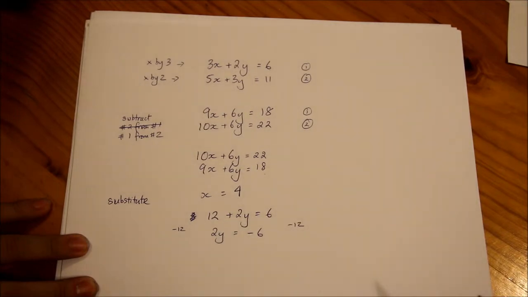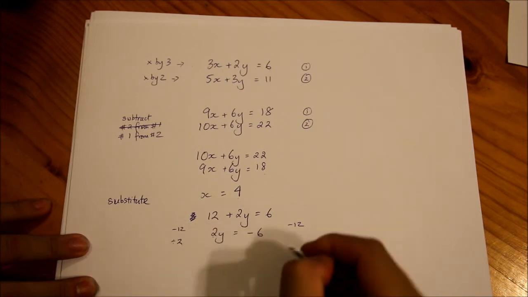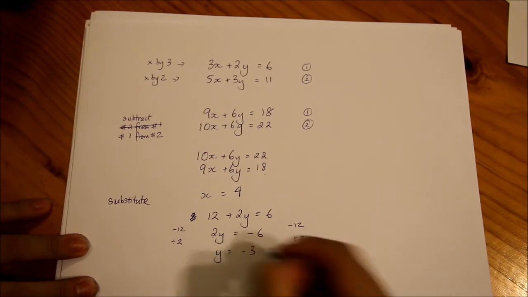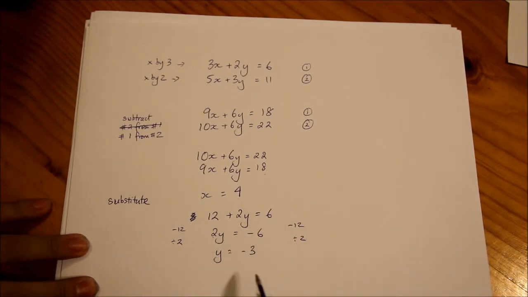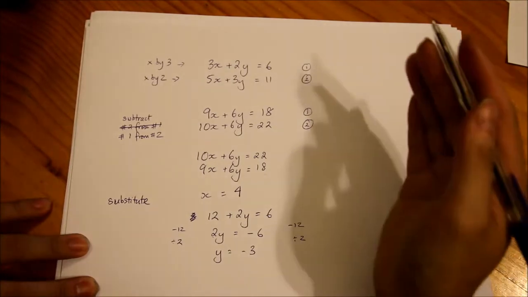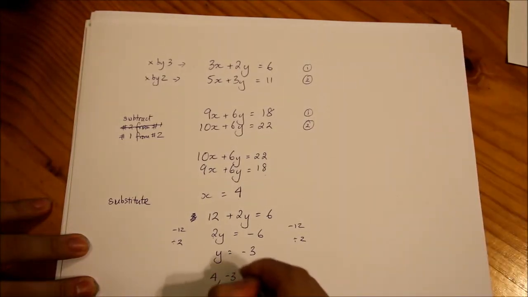And then lastly, to eliminate the 2, I want to divide both sides by 2. So I have y equals minus 3. So I've solved for y, I've solved for x. The coordinates, or the point at which these two equations meet or intersect each other, is 4, minus 3.